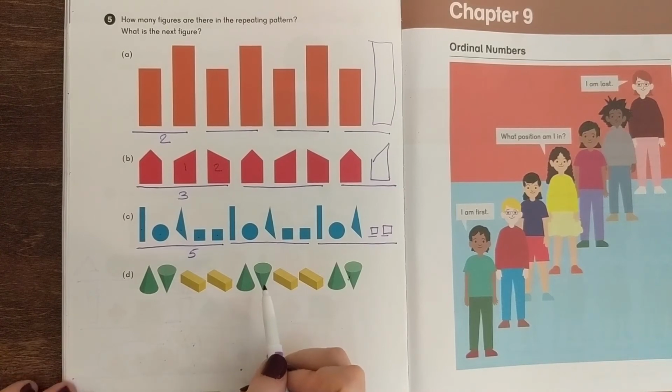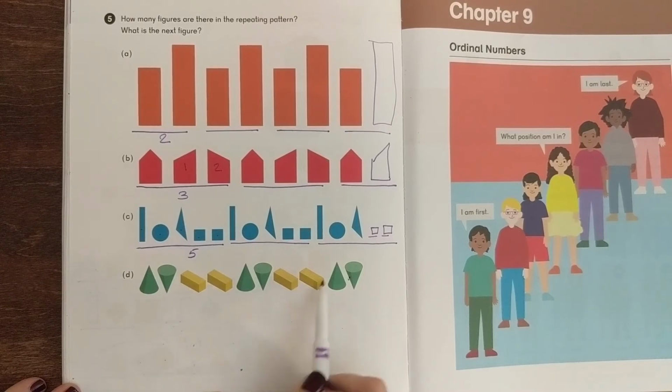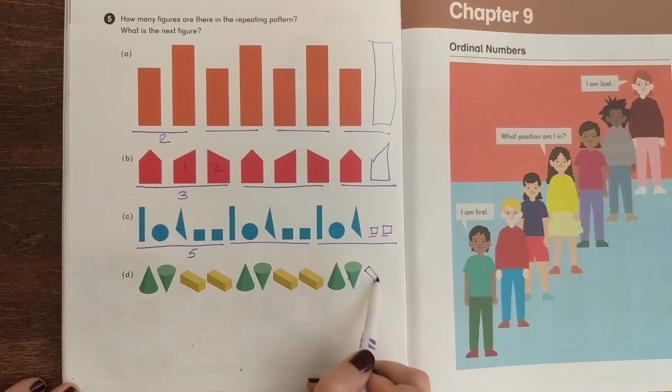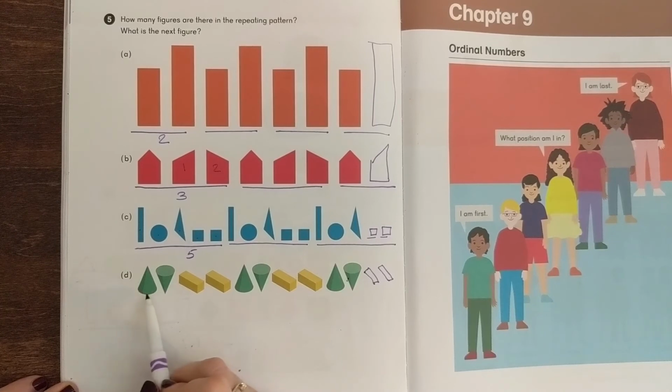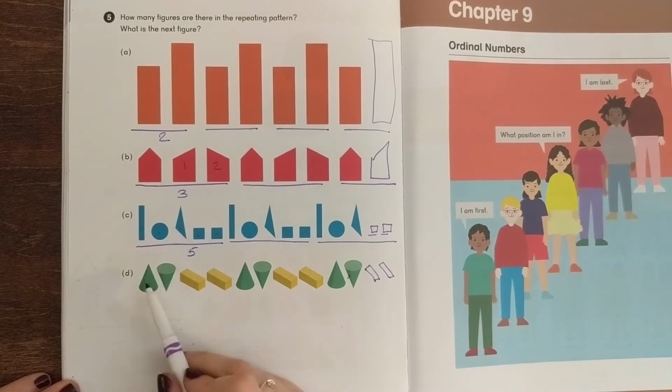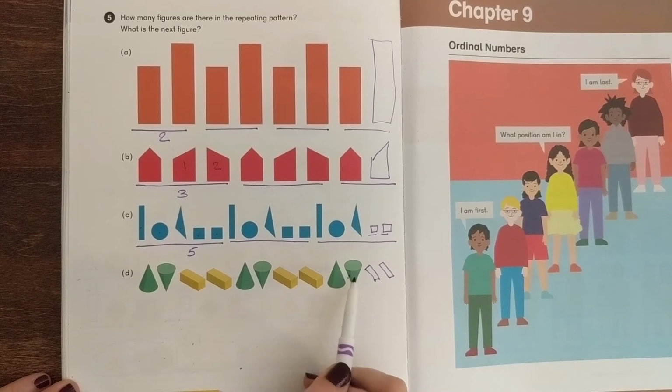Let's do letter D. Up, down, rectangle, rectangle. Up, down, rectangle, rectangle. Up, down, rectangle. I'm just going to draw them as rectangles. These are not rectangles. We should call them by their actual shapes. We can say cone, cone, rectangular prism, rectangular prism.